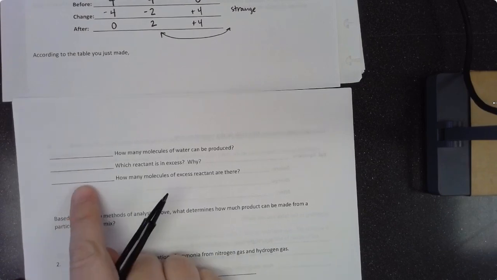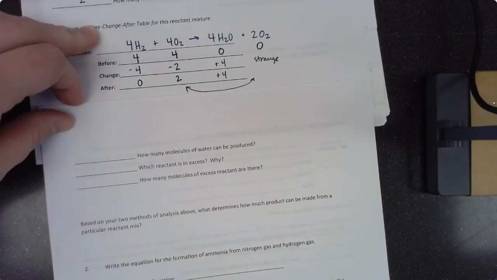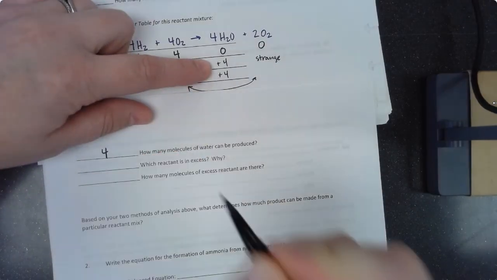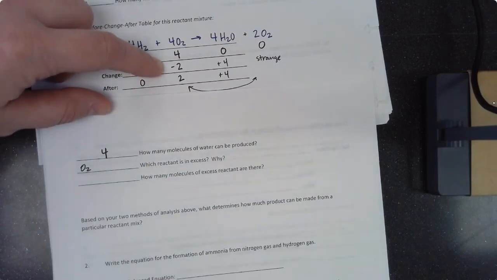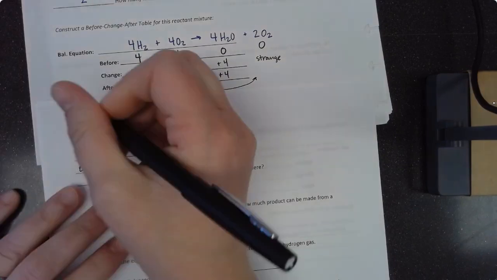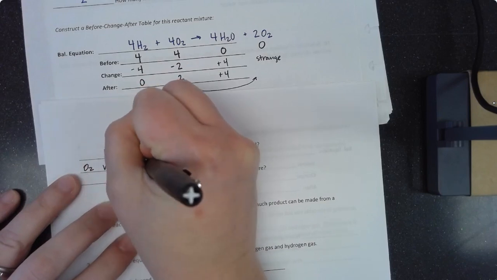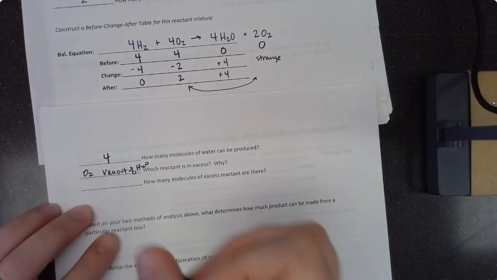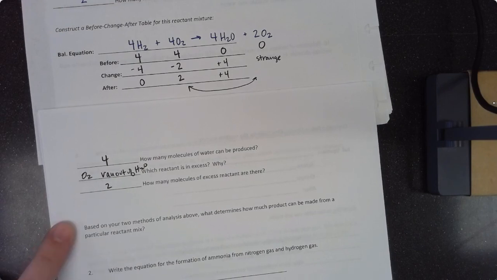So then there's questions on the next page. How many molecules of water could be produced? 4. Which reactant is in excess? The O2. Why? Because we ran out of H2. It's the same answers, isn't it? I know, we just did it 2 different ways. How many molecules of extra reactant are there? 2. All right, so what determines how much product can be made from a particular reactant?